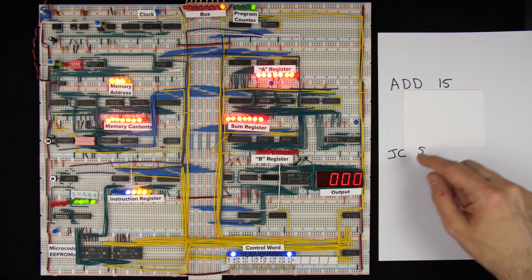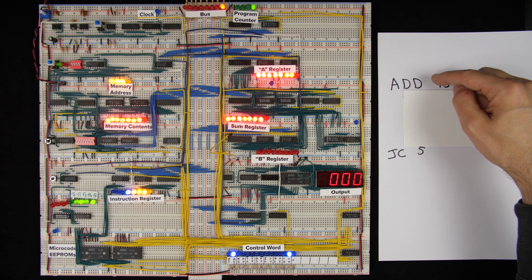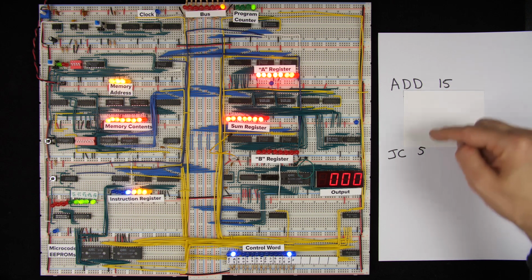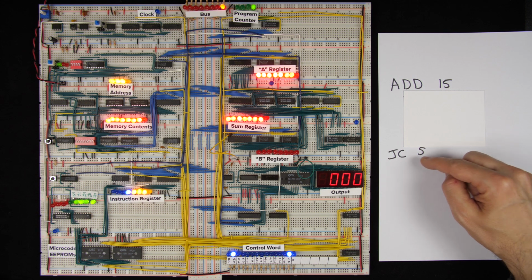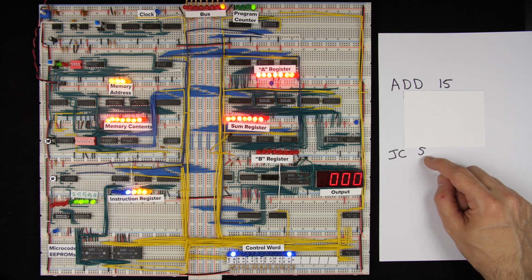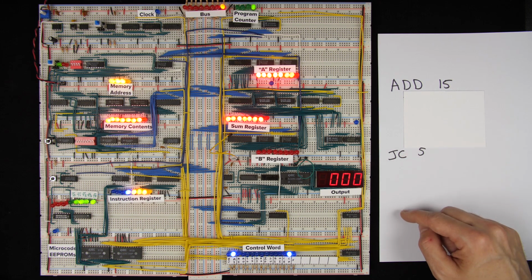And so what we're trying to do here is add some value that's in memory address 15 to the A register. And then if the result of that addition is greater than 255, in other words, it sets the carry bit, then we want to jump to address 5. Otherwise, we'll just want to continue executing the program.